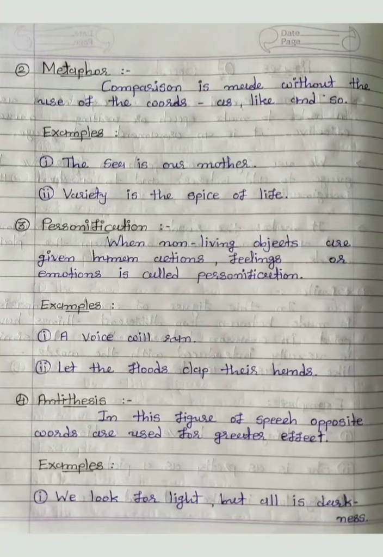Now, the second one is metaphor. In this figure of speech, comparison is made without the use of the words as, like and so. For example, the sea is our mother. Here, sea is compared with the mother without the use of the word as, like and so. That's why it is metaphor. Likewise, the second example is variety is the spice of life. Here, variety is compared with life without the use of the word as, like and so.